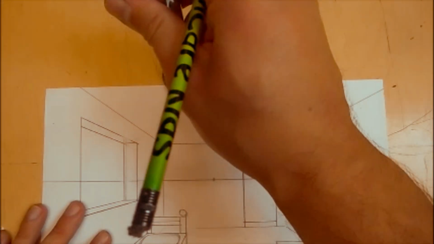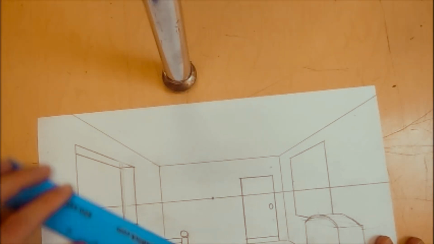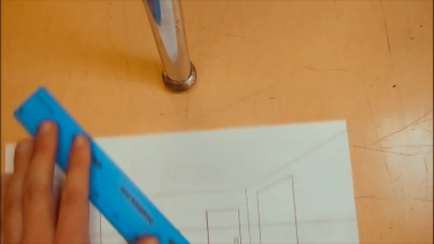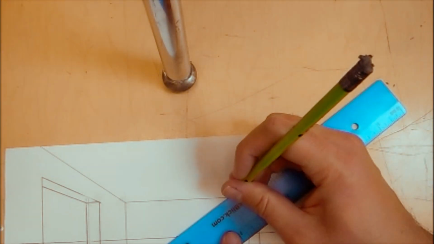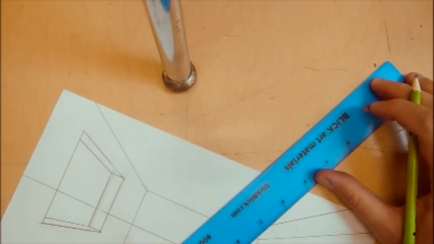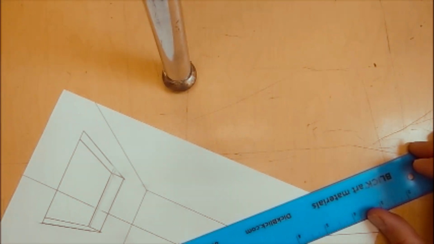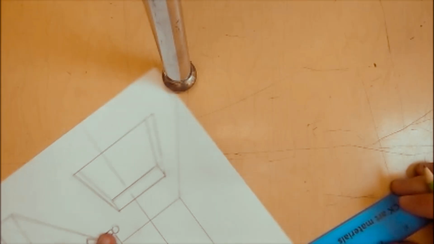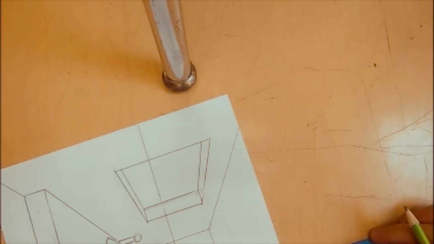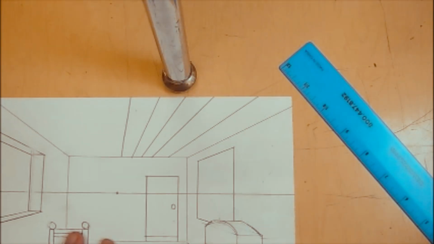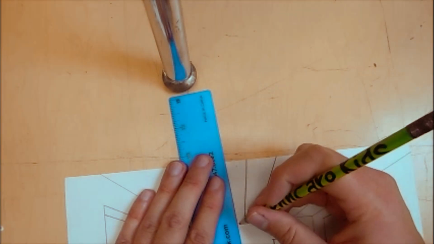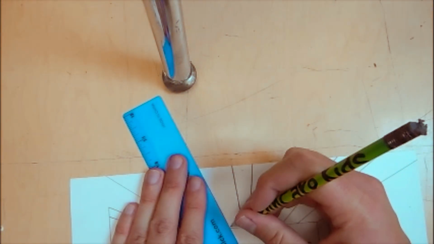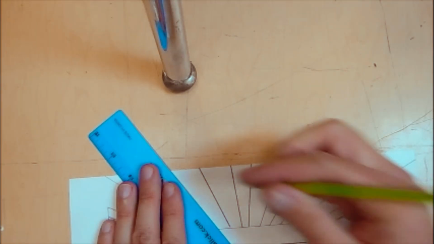And something else you might want to do is incorporate some of what we did on the checkerboard room, and maybe add some tiling to either your ceiling or floor. And again, everything goes to the vanishing point, like so. Everything goes to the vanishing point, just like this.